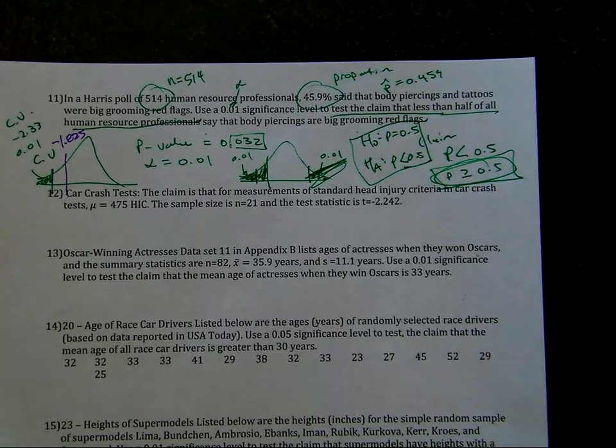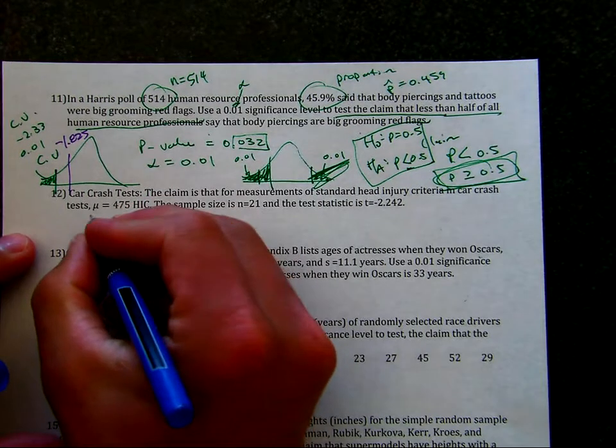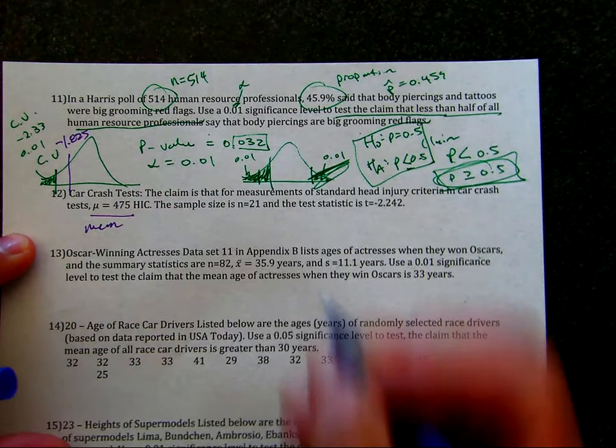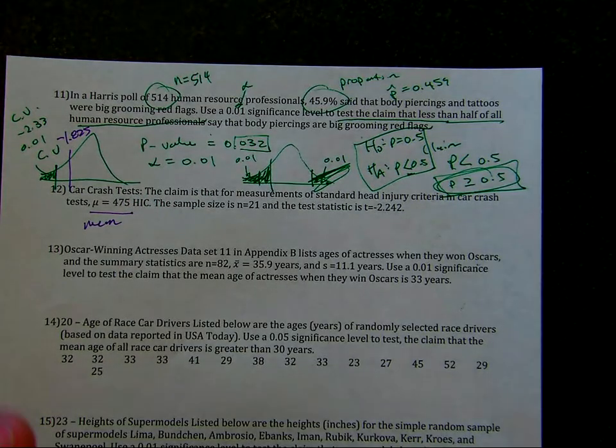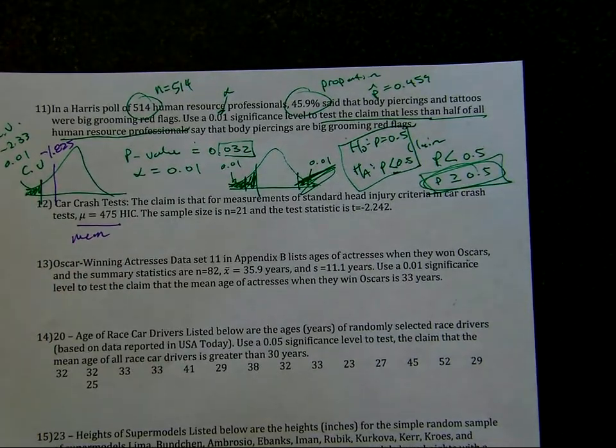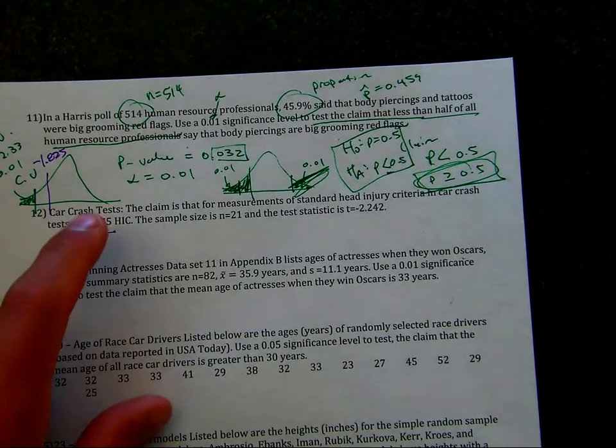Number 12, car crash. The claim is that for a measure of standard head injuries criteria in a car crash test, mu is equal to 475. Okay, right there, mu. That should tell you mean. We're doing a test with a mean, okay? And if you notice, we have not been given the population standard deviation, so you know you'd be using the student t distribution.